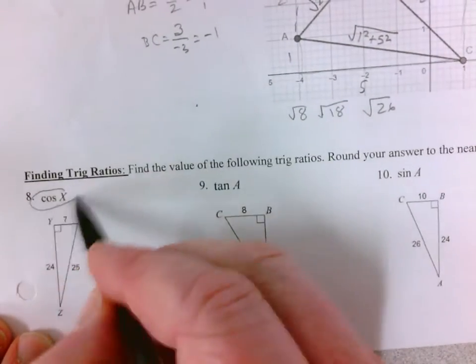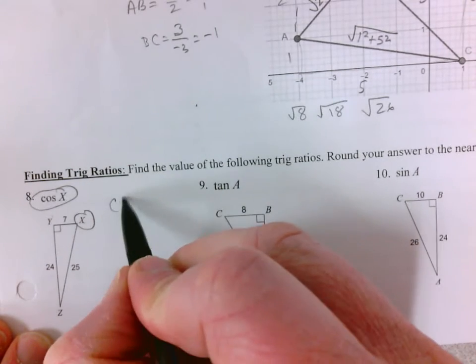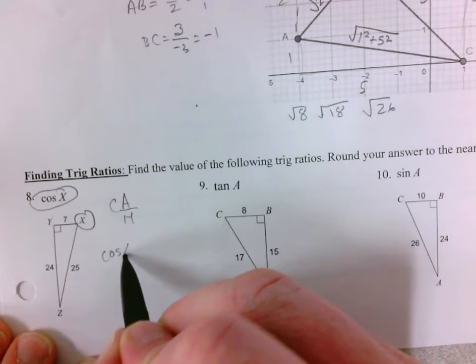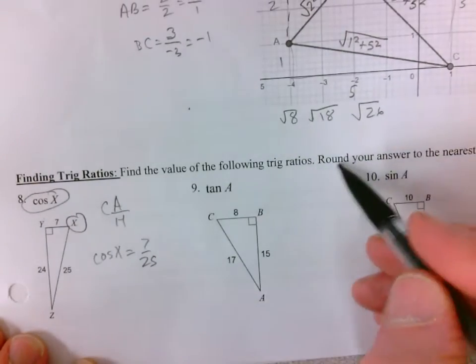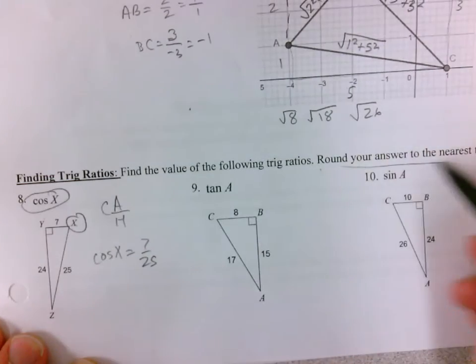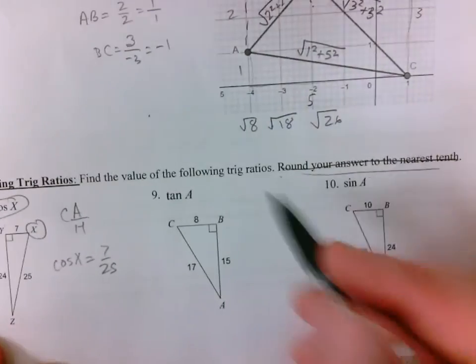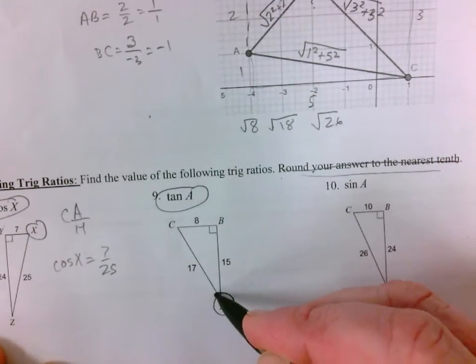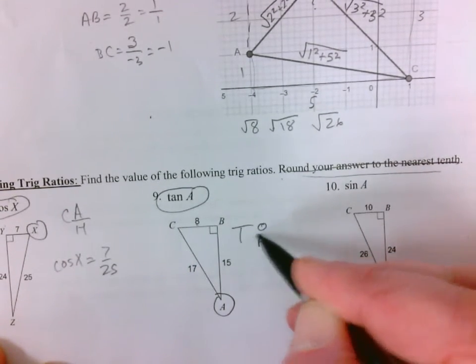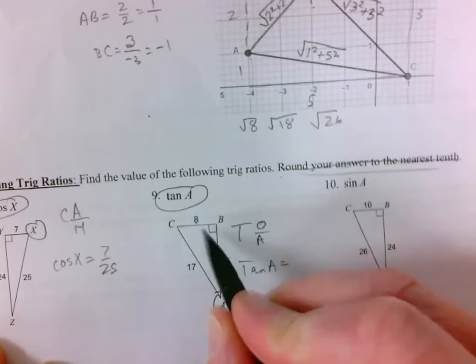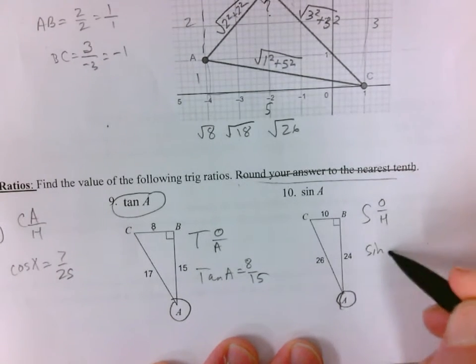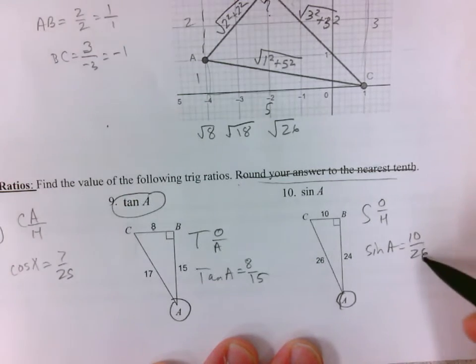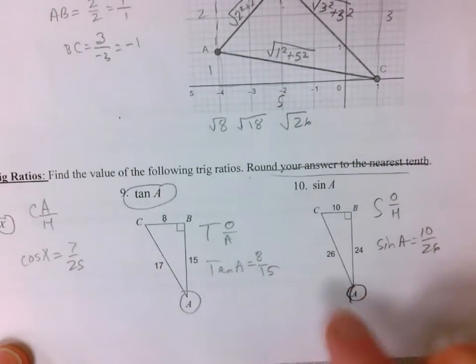Find the cosine of x. Circle your angle, CAH. So cosine of x equals 7 over 25. You don't need to find the trig ratio. It says find the trig ratio, and then it says round your answer to the nearest tenth. That direction should not be on here. Tangent of A. Circle your angle, opposite, TOA. Tangent of A equals 8 over 15. Circle your angle, sine, so sine of A equals 10 over 26. If you were finding the angle, you do the inverse, the second button, to solve those.